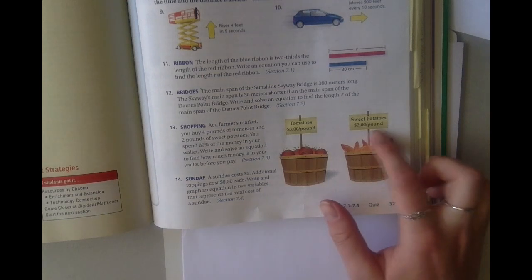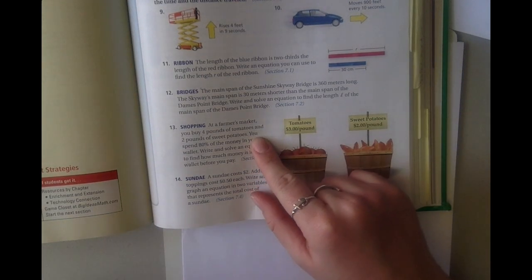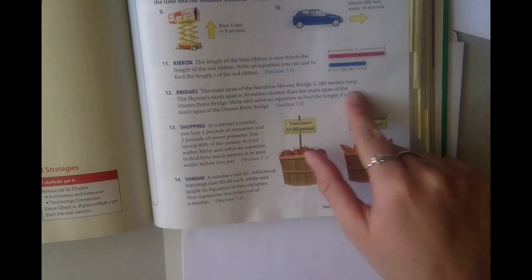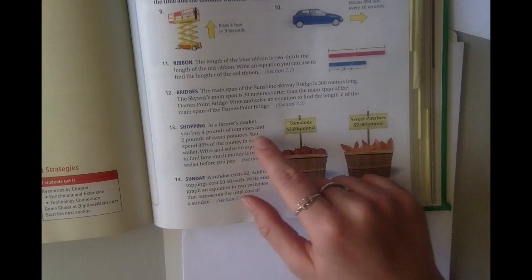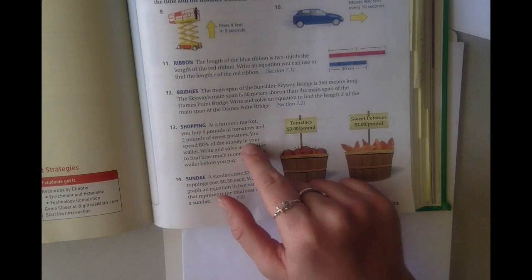I buy 2 pounds of them. How much money do I spend on sweet potatoes? Now here's where you have to pay close attention. I spent a certain amount of money. I spent 80% of the money in my wallet.